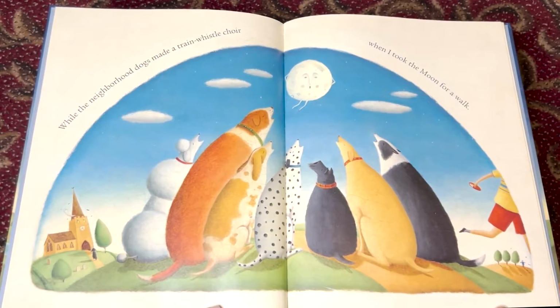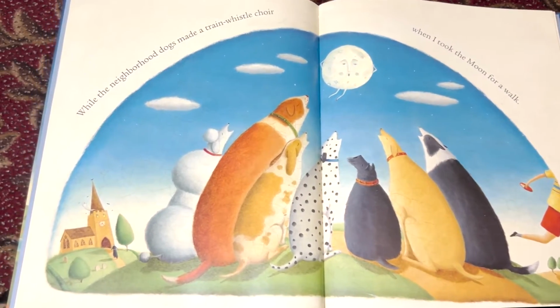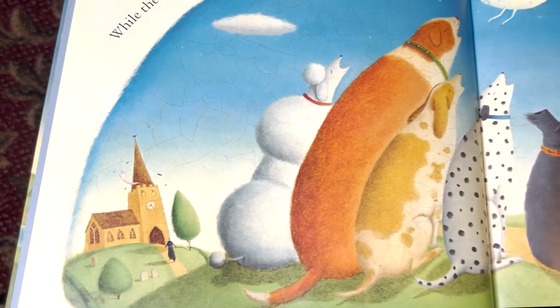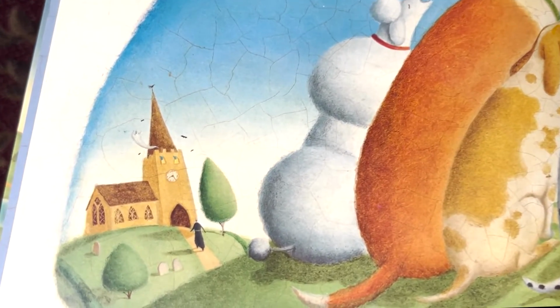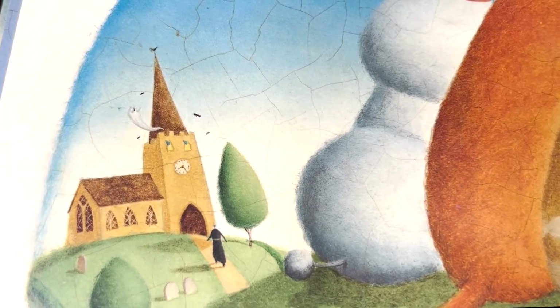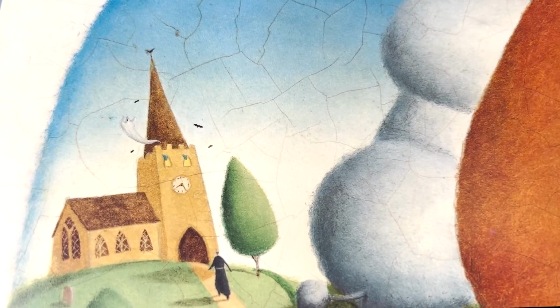So for example, in this picture, we use a magnifying glass to see all the details. And if you zoom in on that church, you'll see there's a ghost coming out, and there's bats coming out, and a man walking in. Things you might not notice in the big picture.